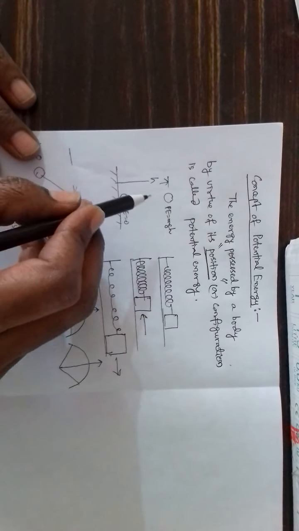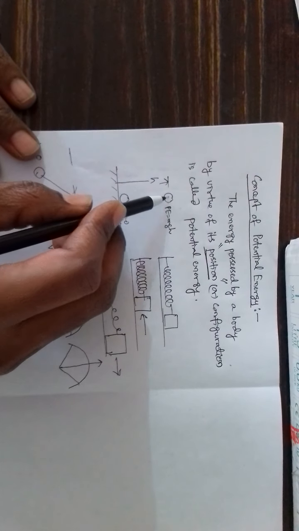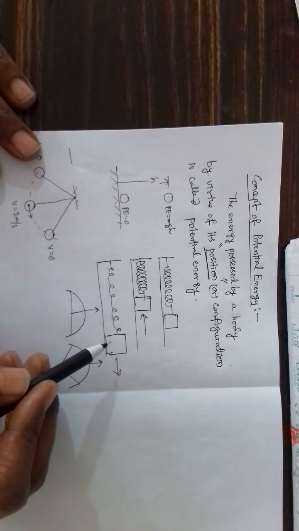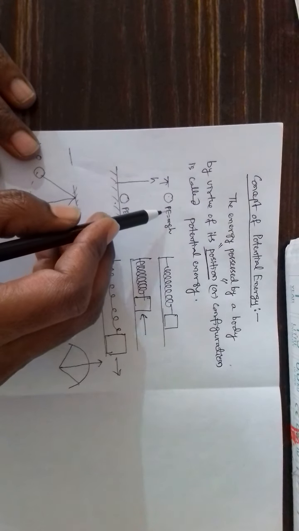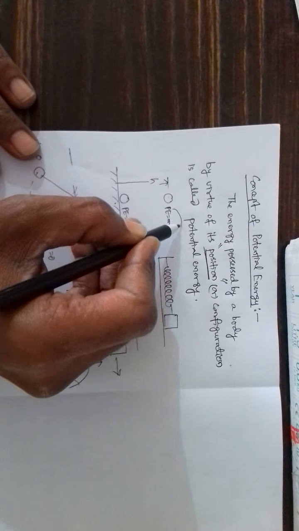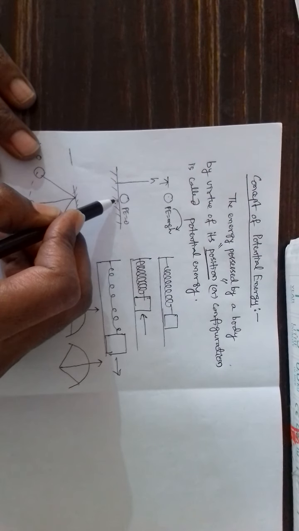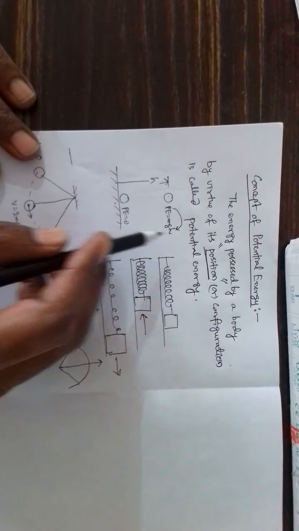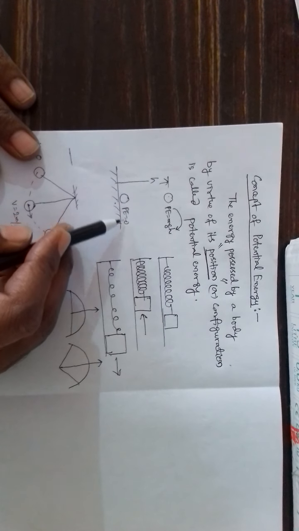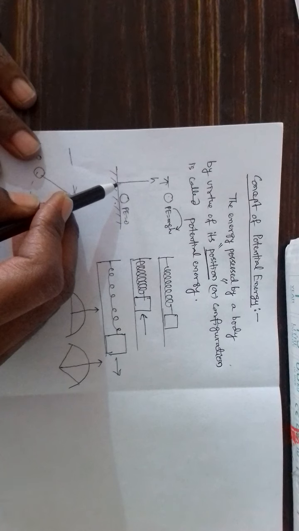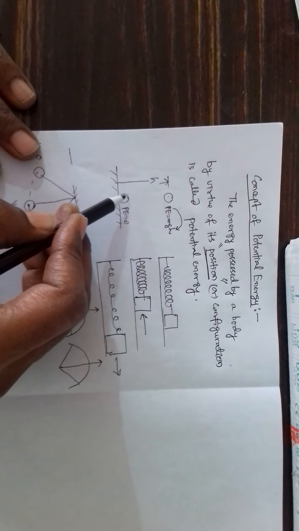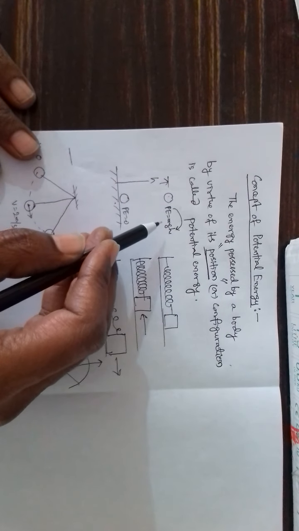For a given body, its mass is constant, and at that place g is constant. It means potential energy depends upon height.